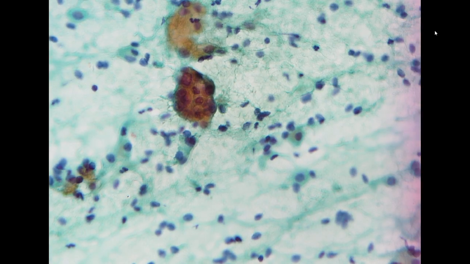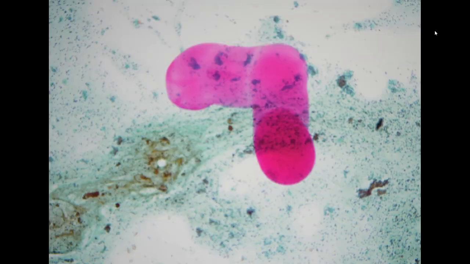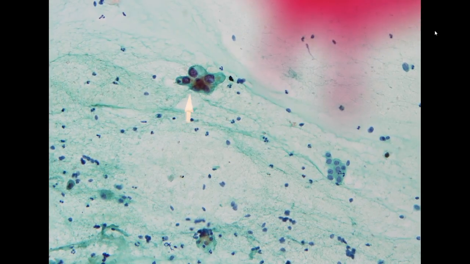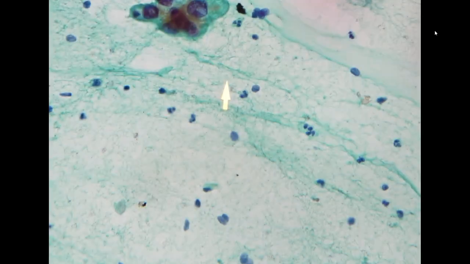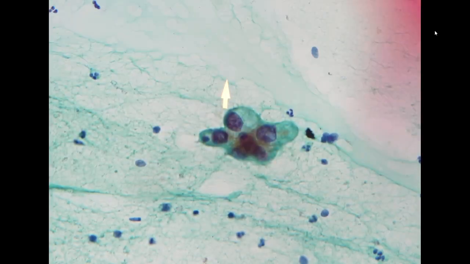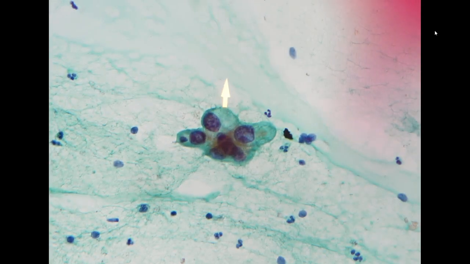Along this direction you start to see a little bit more. Again, this is a tight cluster, but it doesn't have any accompanying matrix or endometrial debris-like material. If you take a look at the cell, first of all, it is big.